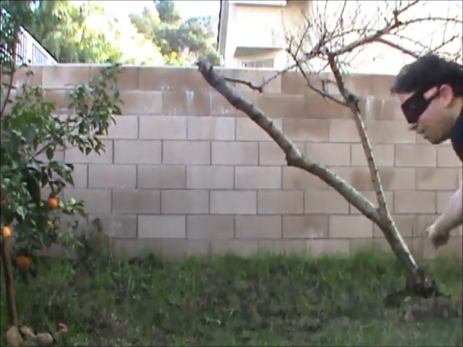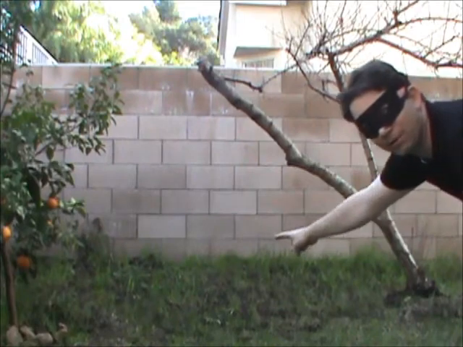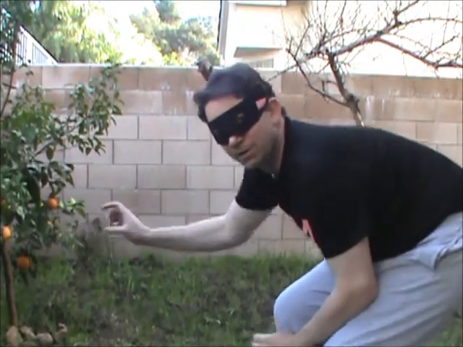In order to solve this problem, we need to know two distances. We need to know the length of this peach tree from the base all the way to the peak right up here. The second thing we need to know is the distance from the base of this peach tree right here all the way across to the orange tree. Those are the two distances we're going to need.